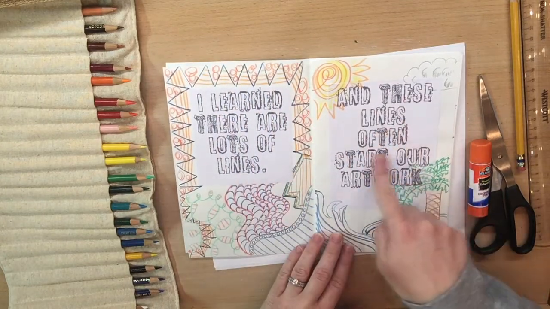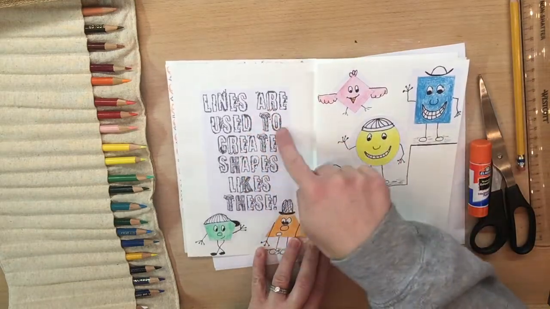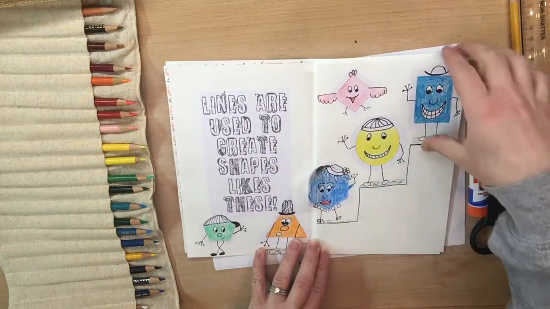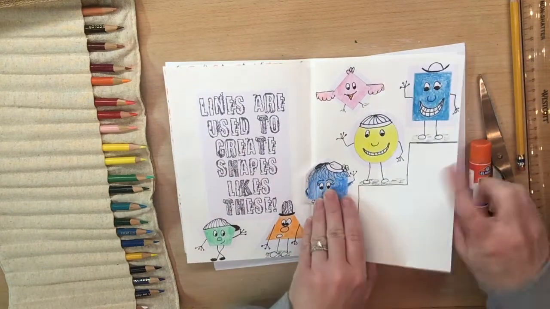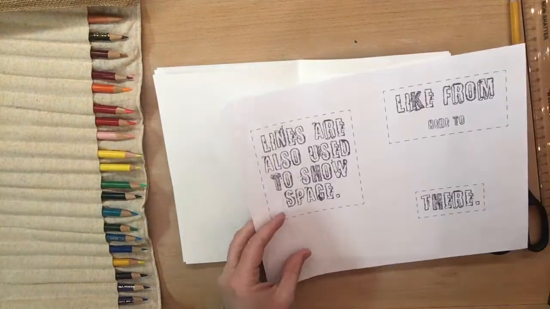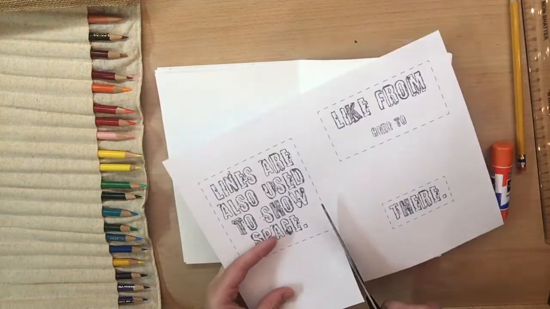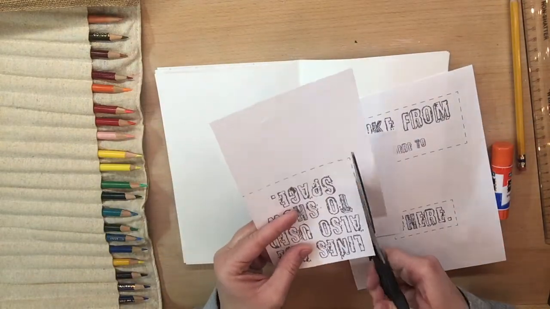And these lines often start our artwork. Lines are used to create shapes like these. And then we are going to start on the back of that page. So grab your paper that says lines are often used to show space, like from here to there.